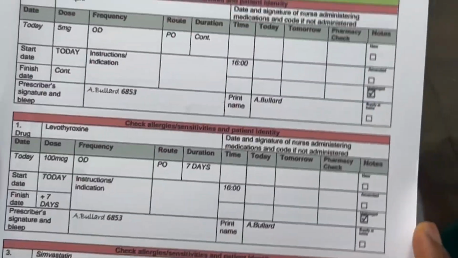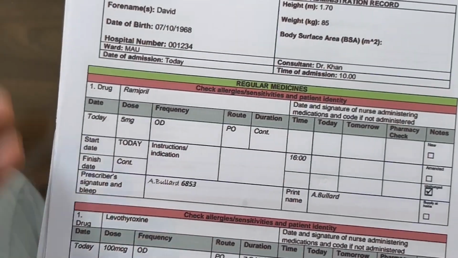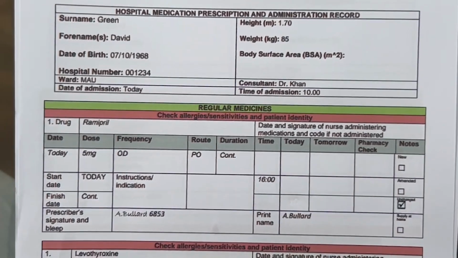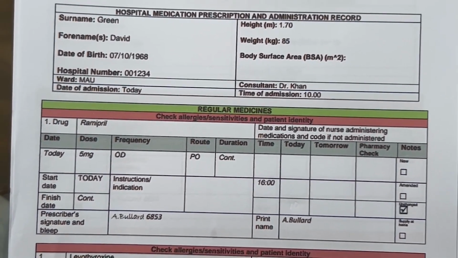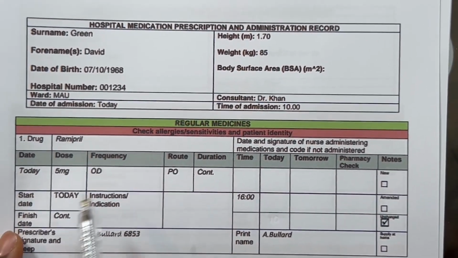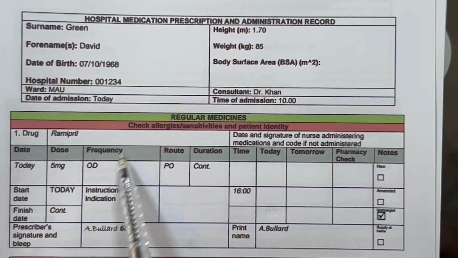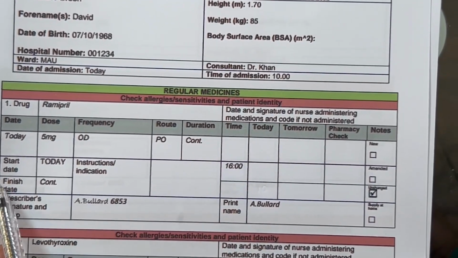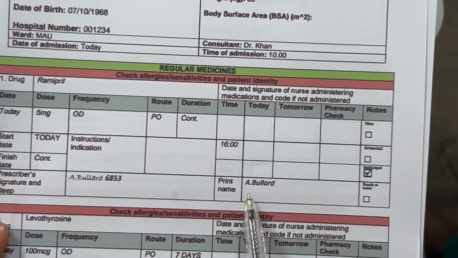Now, the next medication here under regular medicines, I have ramipril. Now, you remember ramipril is an antihypertensive medication. So I'm going to ask my assessor for the patient's blood pressure. So now everything is correct. The date is today, the dose is 5 milligram, frequency is daily, route is per oral, duration is continuous, start date is today, instruction, everything looks fine.